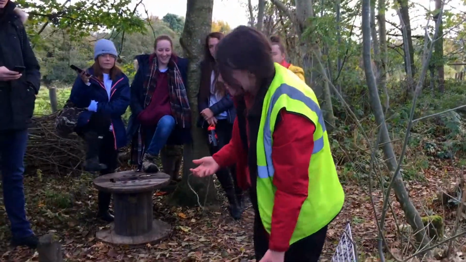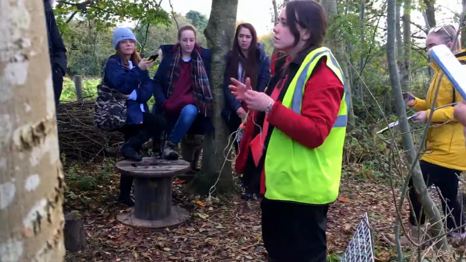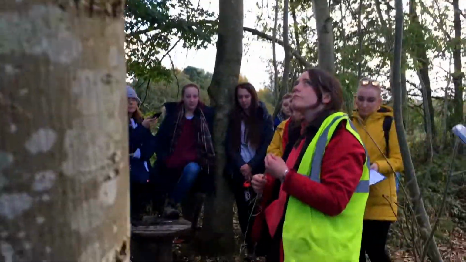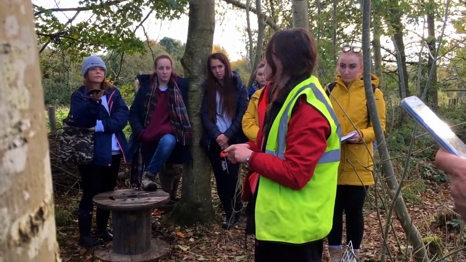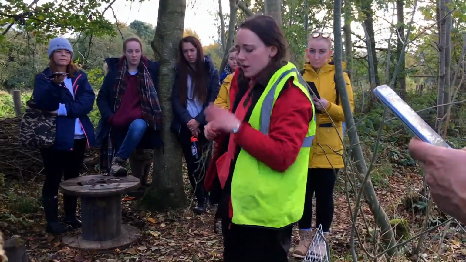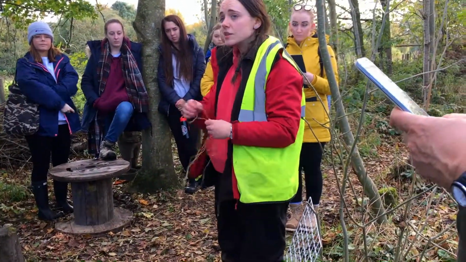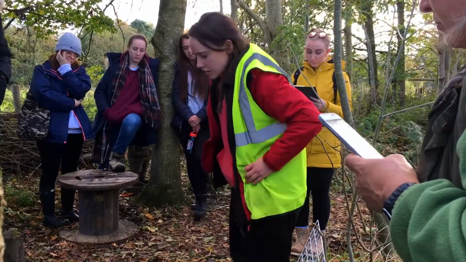What we do to measure that, to try and estimate the age. Obviously different trees are going to grow at different rates. We're going to go for the average, which is 2.5, so you've got to divide it by 2.5 to get the average rough age of the tree.